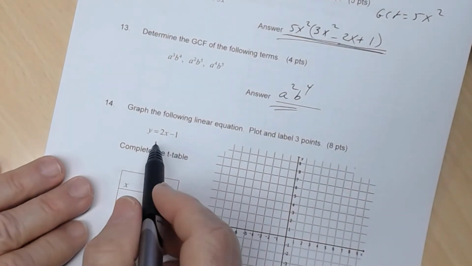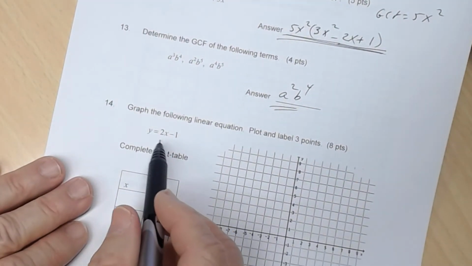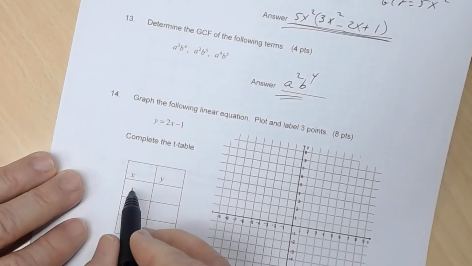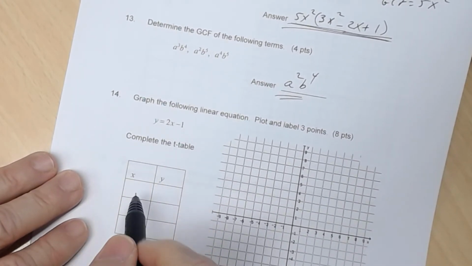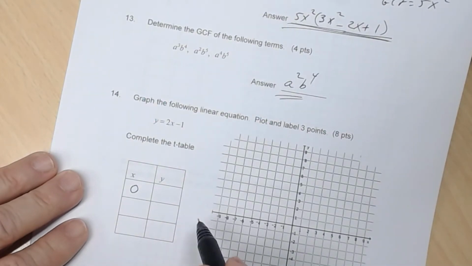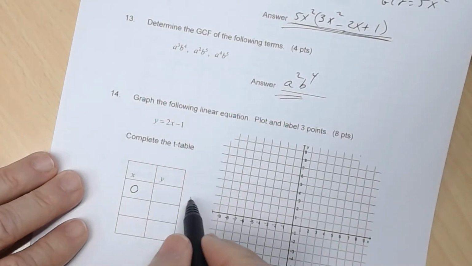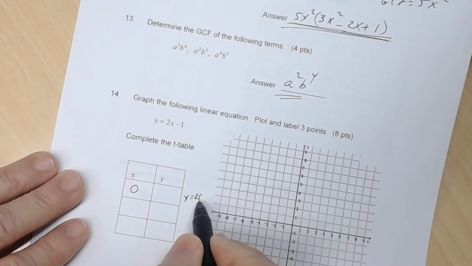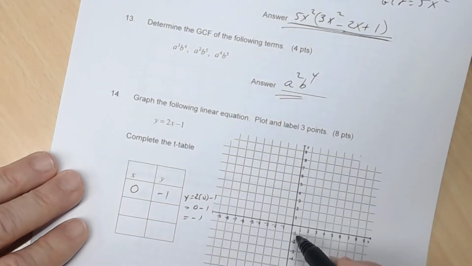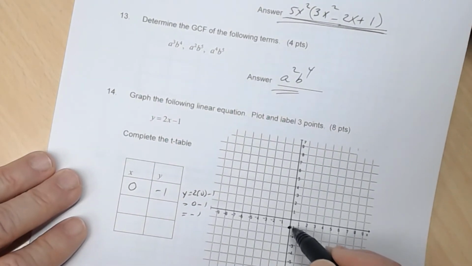In number 14, you want to graph this linear equation, and we're going to use a t-table. So it's always a good idea whenever y is by itself to let x be 0. So if x is 0, you get y equals 2 times 0 minus 1. 2 times 0 is 0. 0 minus 1 is a negative 1. So I'll plot the point 0, negative 1, which is here. So that happens to be the y-intercept.